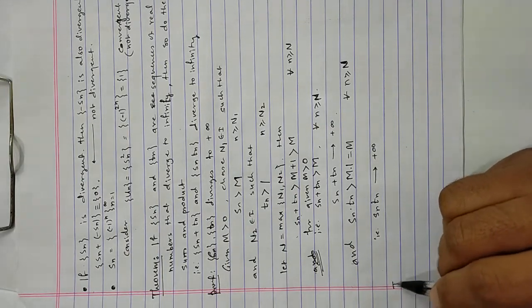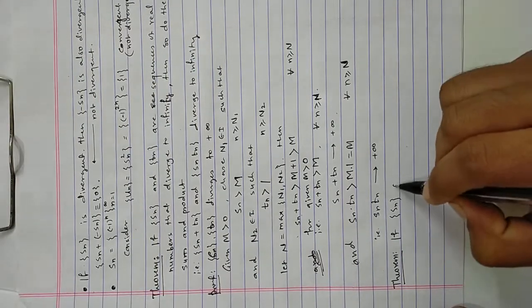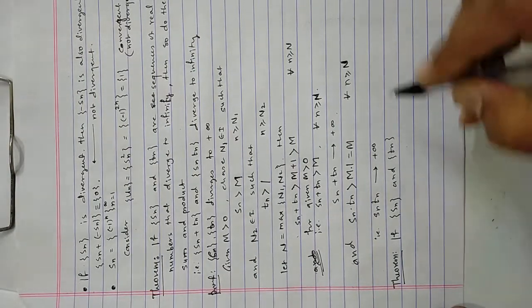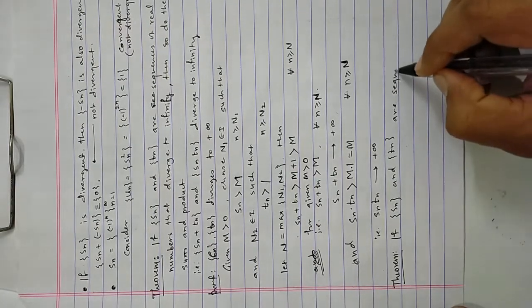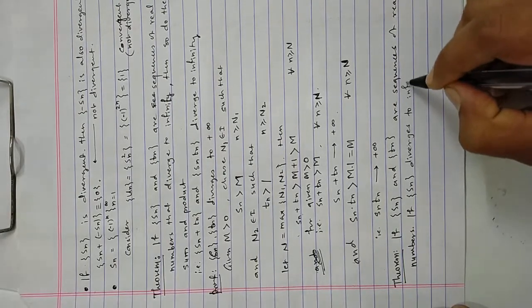The next theorem is, if sequences Sn and Tn are sequences of real numbers, if sequence Sn diverges to infinity, and if sequence Tn is bounded.